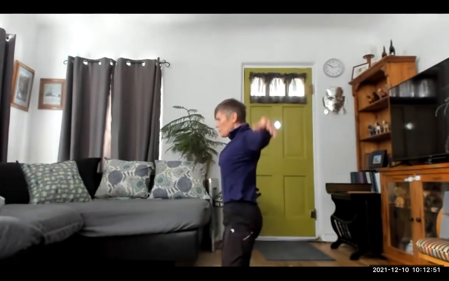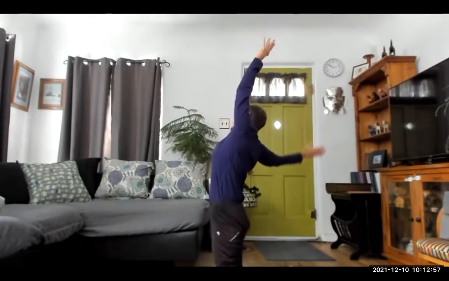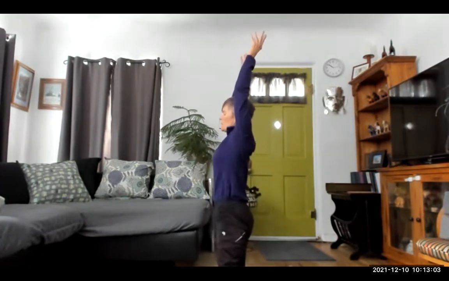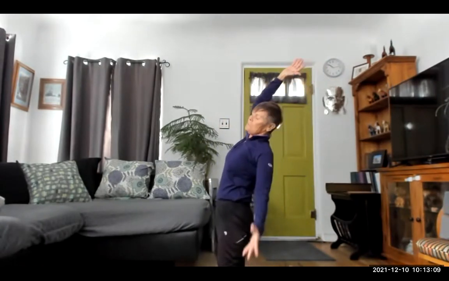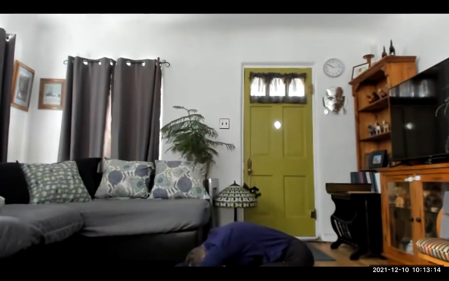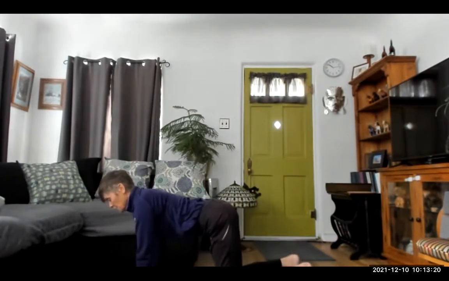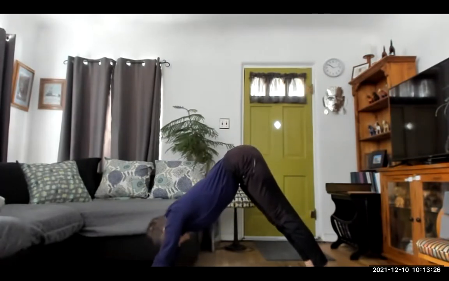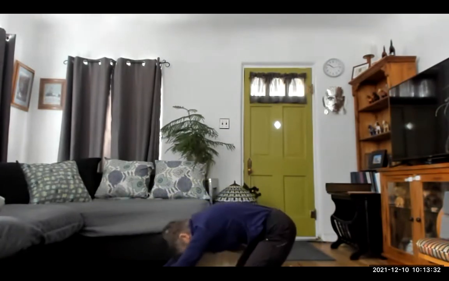Inhale, sweep the arms up, come up to standing on your knees. Exhale, all the way back, right hand to right hamstring. Inhale, sweep the arms up. Exhale, left hand to left hamstring. Inhale, sweep up. Exhale, child's pose. Inhale, come up to the cow. Exhale, turn toes under, press up and back, downward facing dog. Inhale, drop knees, come to cow. Exhale, sit back, child's pose.